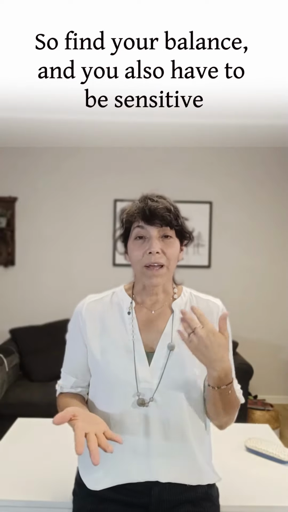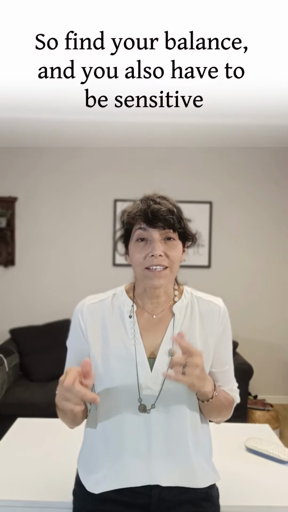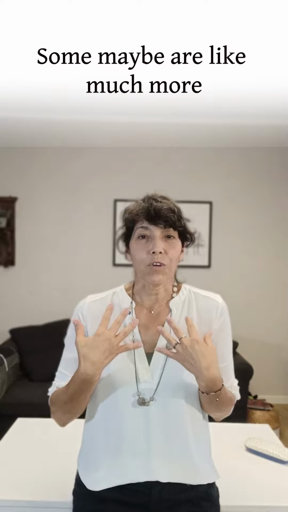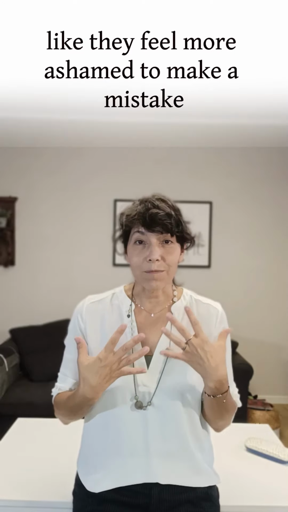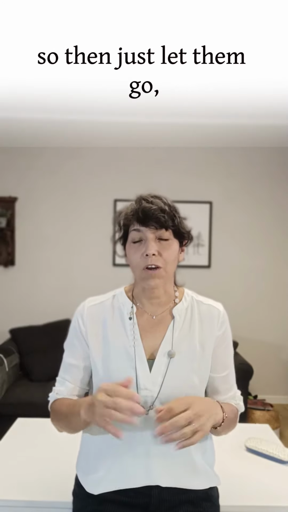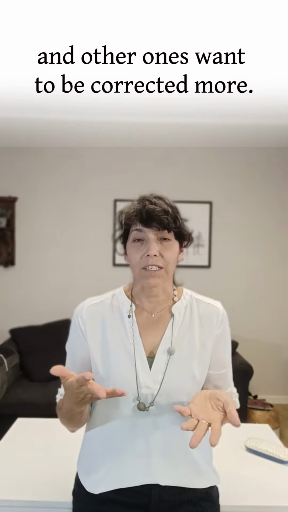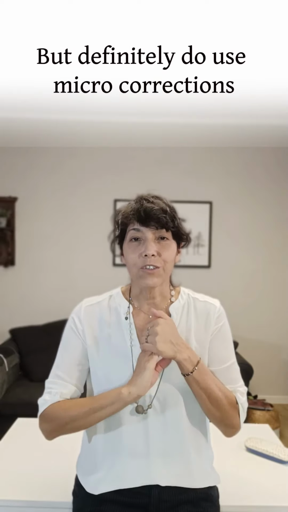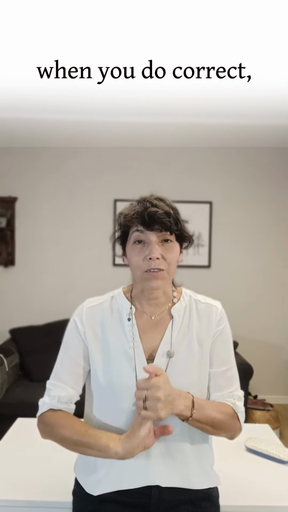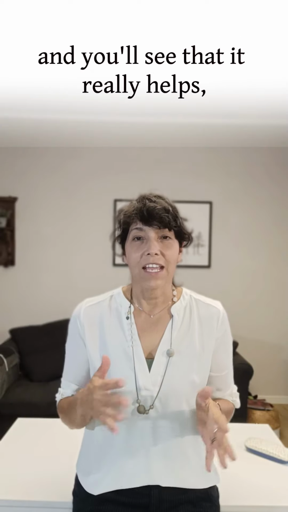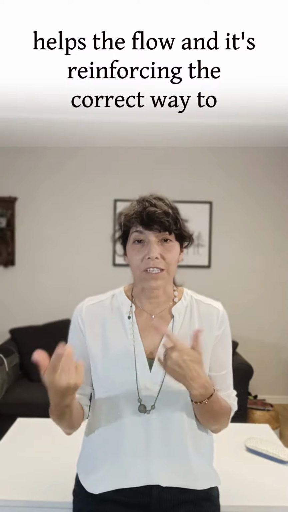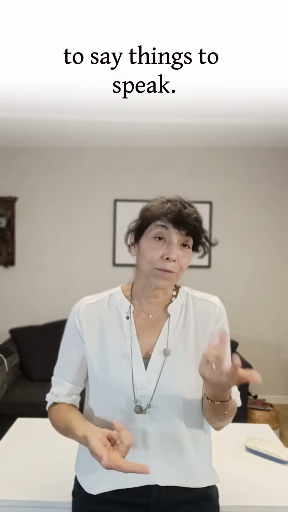So find your balance, and you also have to be sensitive, because every student is different. Some feel more ashamed to make a mistake, so then just let them go, and other ones want to be corrected more. So you kind of have to play it by ear, but definitely do use micro corrections when you do correct, and you'll see that it really helps the flow, and it's reinforcing the correct way to say things, to speak.